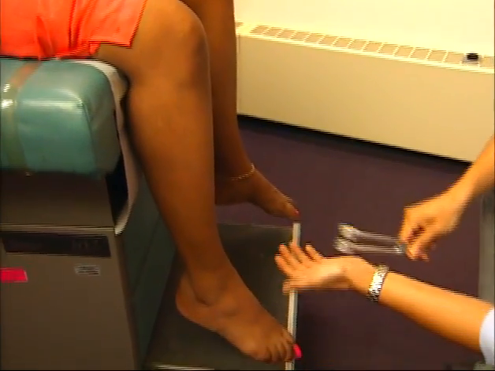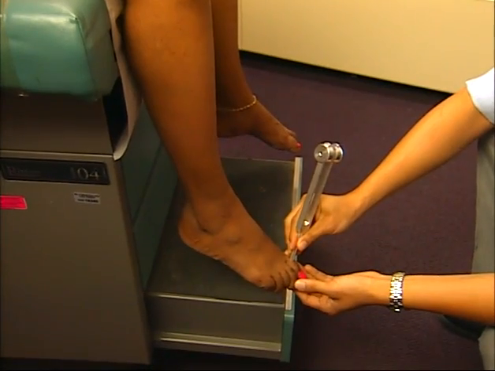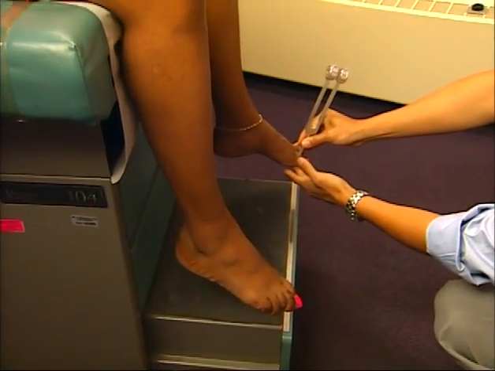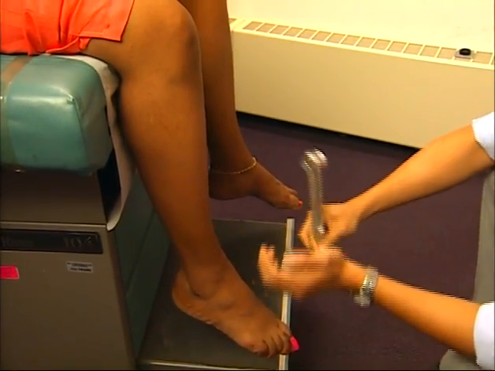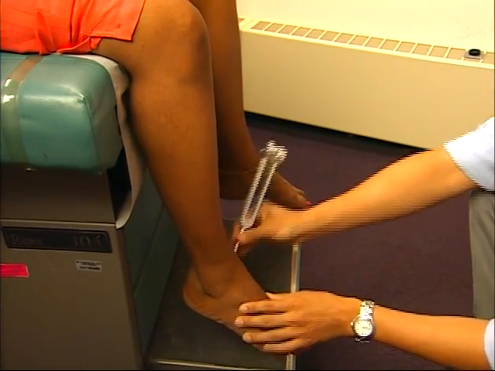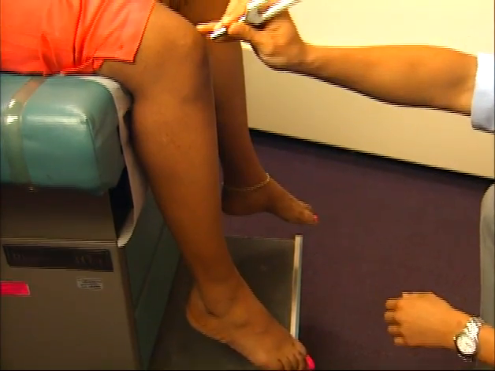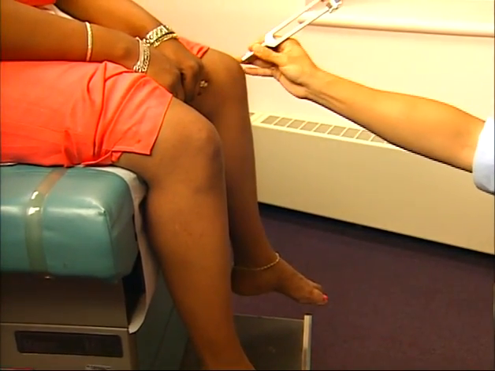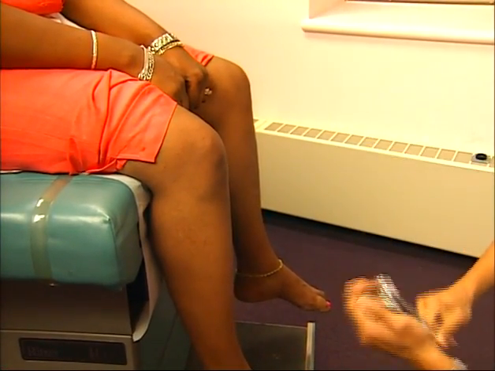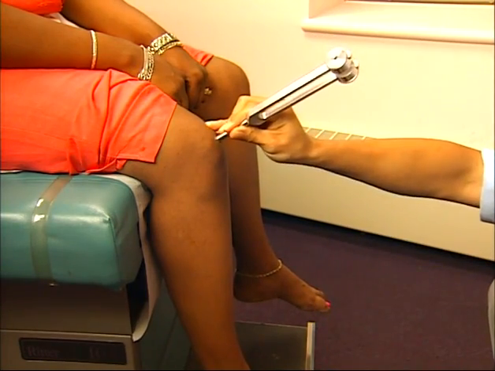Vibration sensation is assessed using a 128 Hz tuning fork. The tuning fork is tapped lightly and placed over a finger or toe. One side is compared to the other in terms of intensity of vibration, as well as time until the vibration is no longer felt. Most patients describe the sensation as a, quote, buzzing sensation.